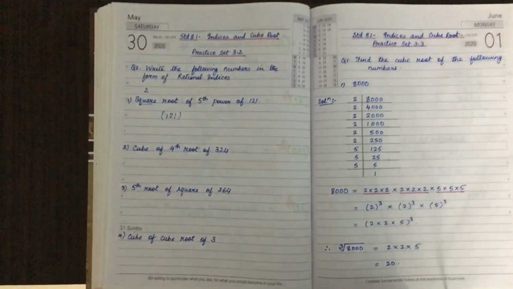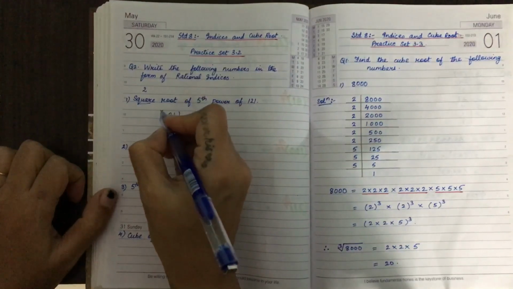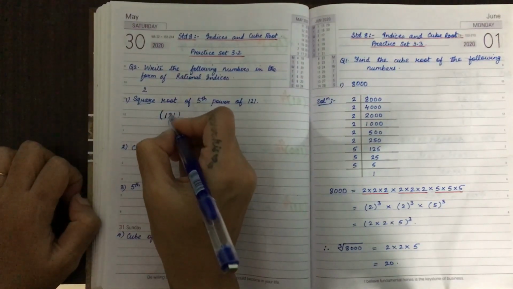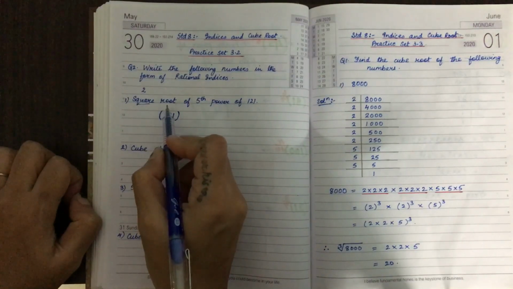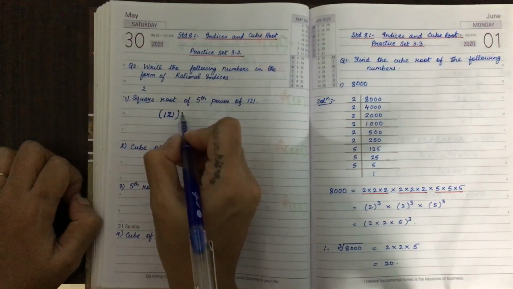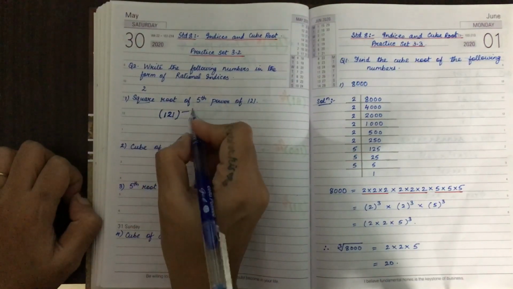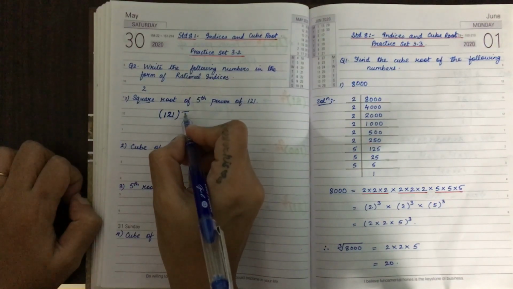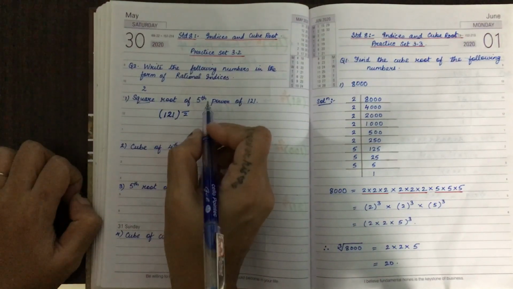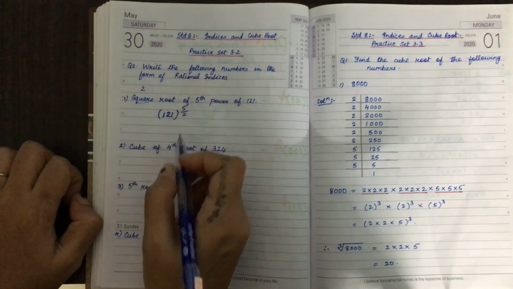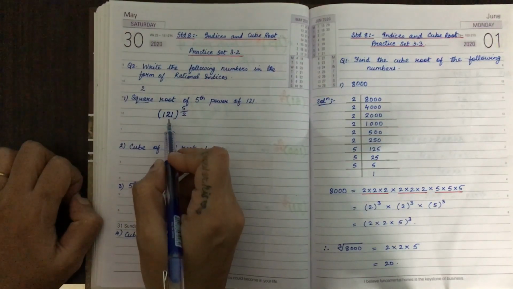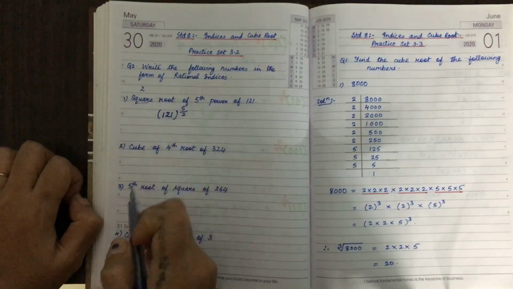Your root is 2, so I put a dash over here. My root is 2 and my power is 5. So how is this written? 121 raised to the power of 5 upon 2.